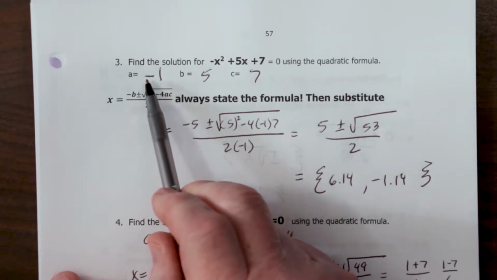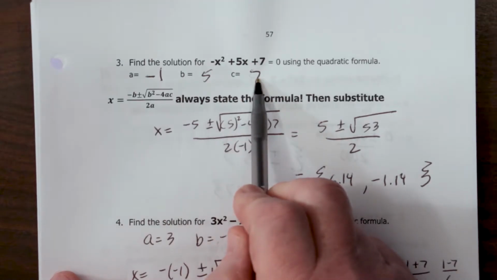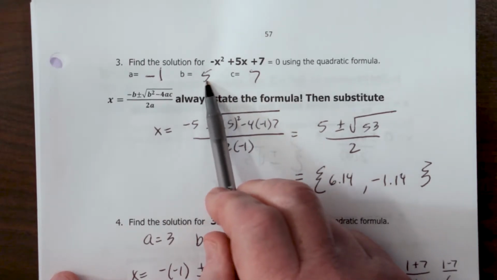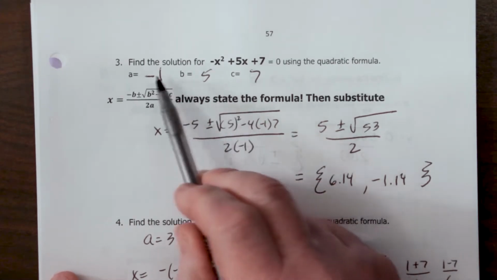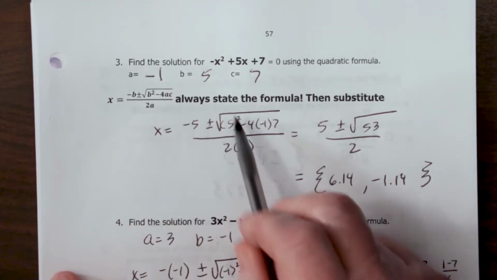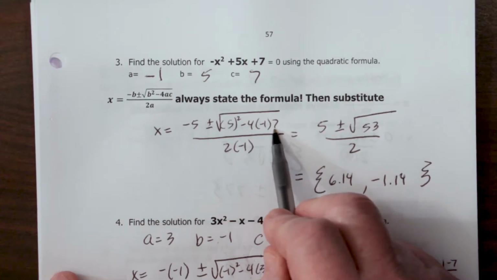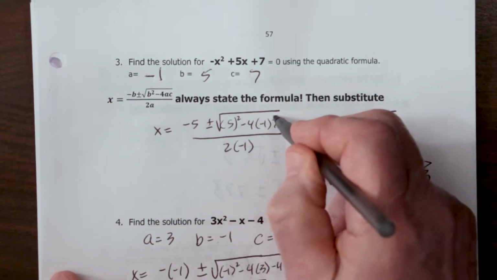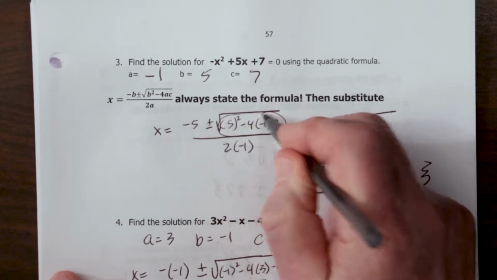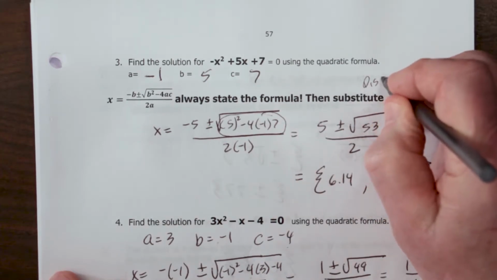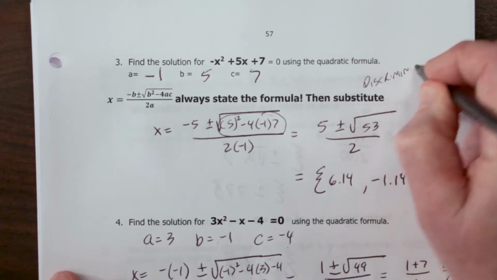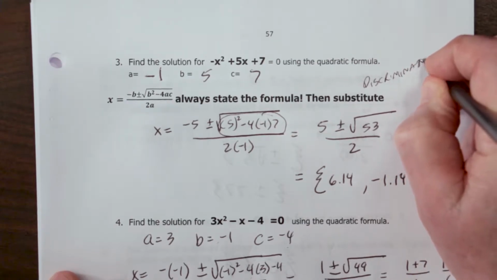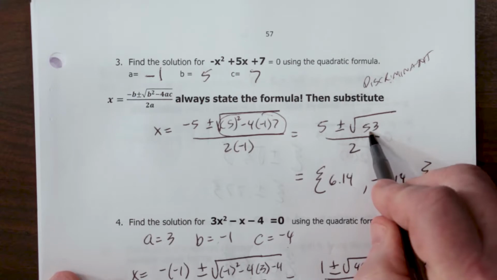Once again, identify your A, your B, and your C, and then make sure when you're plugging it in, you plug it in properly. The 5 goes in for wherever the B goes, the -1 where the A goes, and then the 7 for the C. All right, and then you should always do this first. Okay, once again, that is called the discriminant. Discriminant, okay. And the discriminant is what goes underneath the radical.